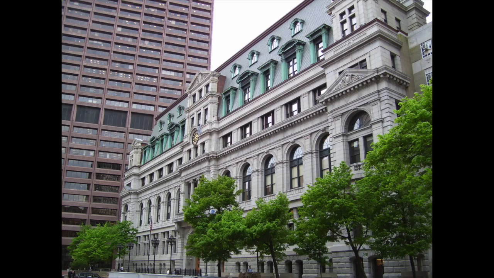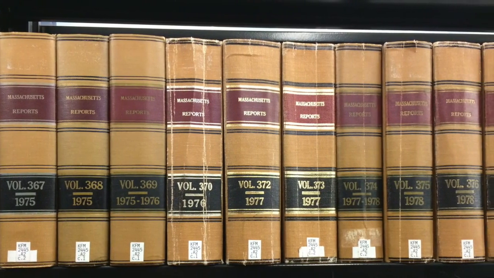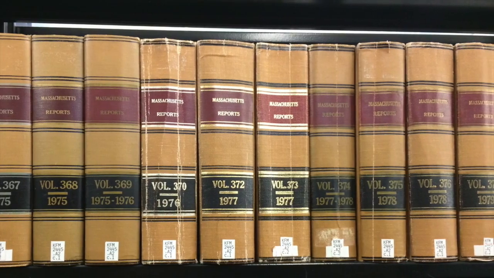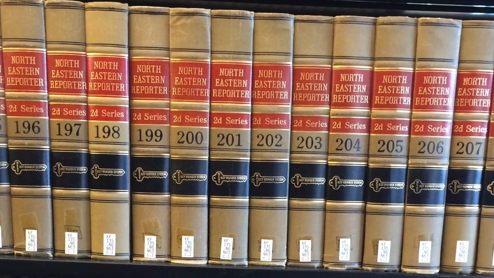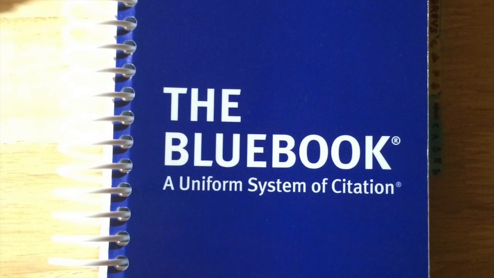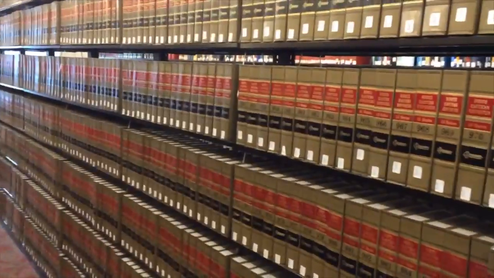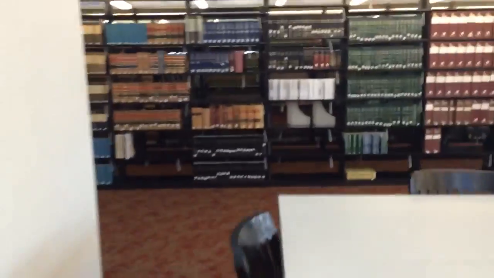Rather, you would need to look at reporters that publish Massachusetts court opinions, such as Massachusetts Reports, which publishes the Supreme Judicial Court's opinions, or the Northeastern Reporter. When citing the cases, you should consult your Blue Book to determine the proper reporter to cite to. Here at NUSL, you can find case reporters in generally the same area that you find codes and regulations. Any state reporters can be located near their respective state materials.